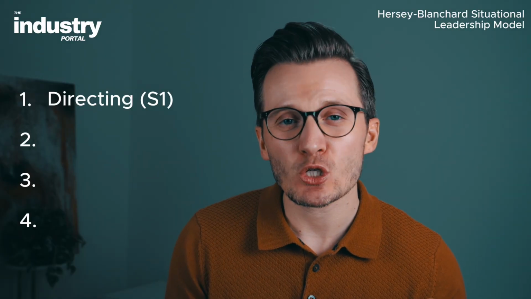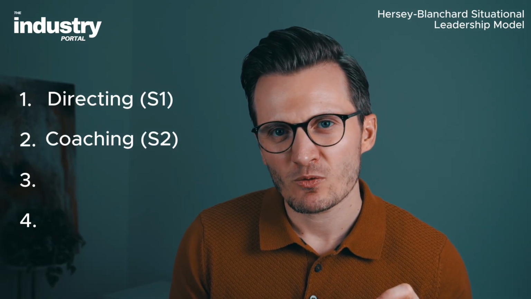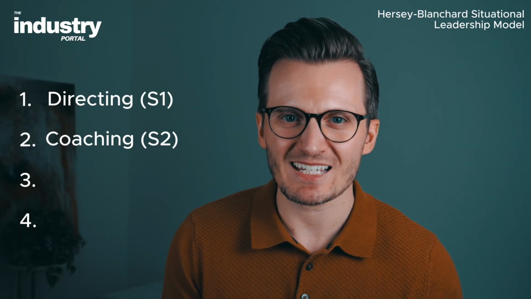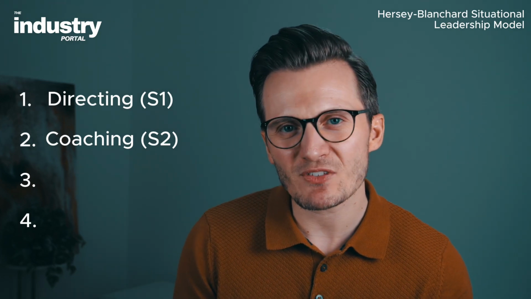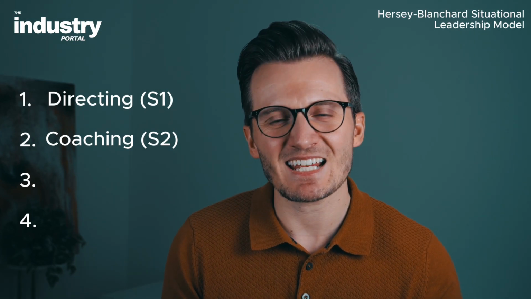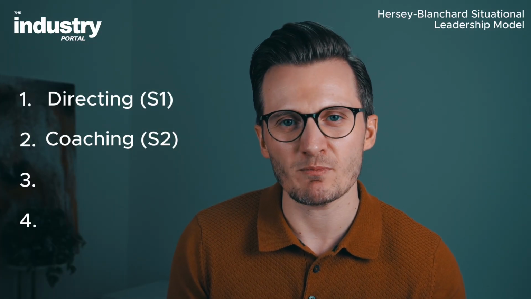Next, we have the coaching style, which we'll refer to as S2. This is suited for team members who possess some competence but lack either confidence or motivation. Now, these individuals might have the skills needed to perform the task, but they may be inconsistent in their performance due to low or fluctuating levels of commitment.